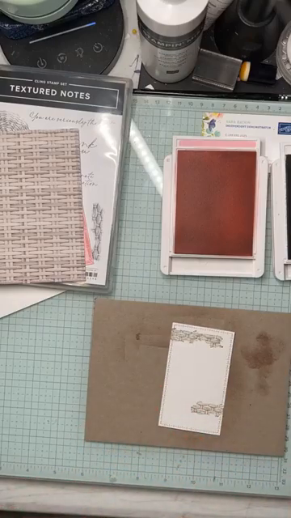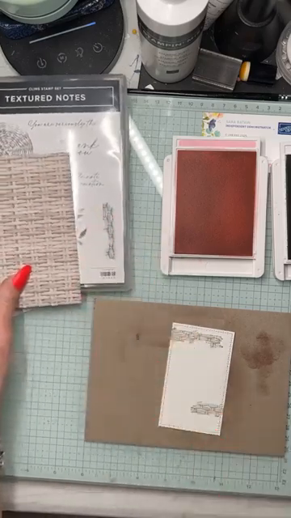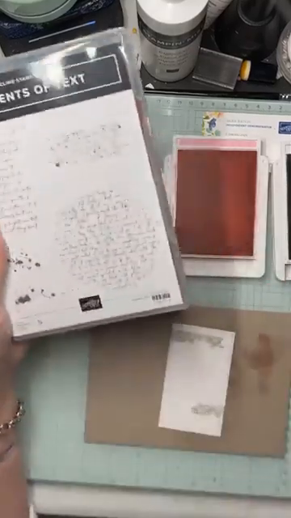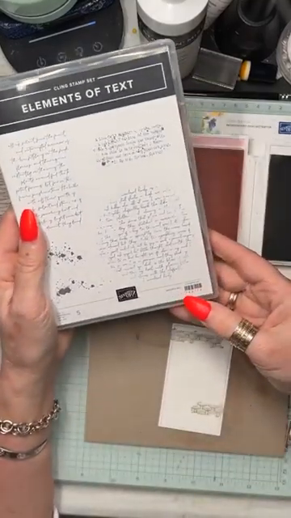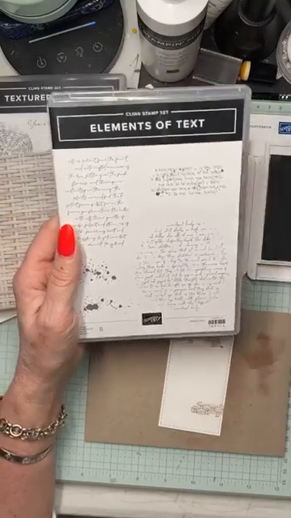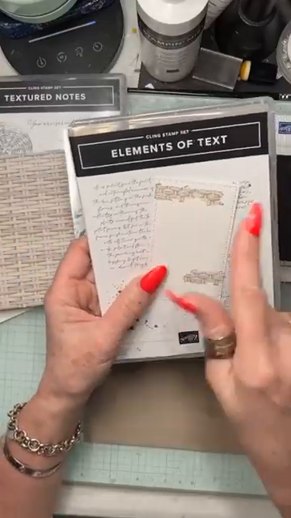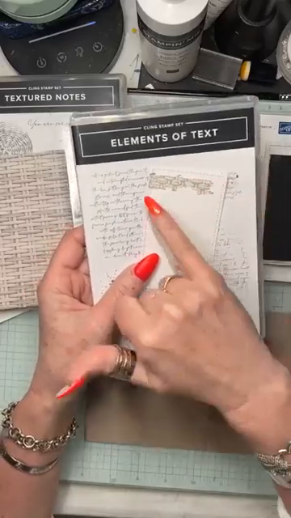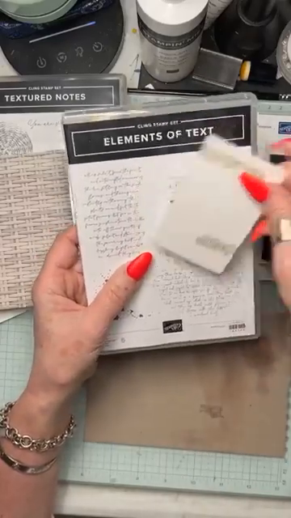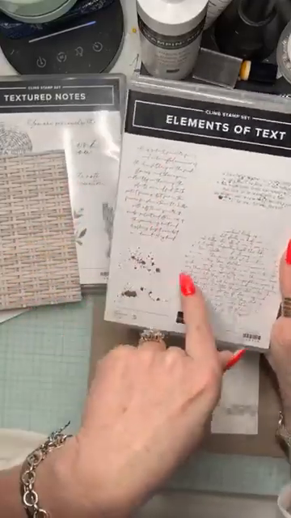And when I first saw this stamp set, it really reminded me of the Elements of Text, and that is this set, and this is 164774. And another thing, this almost reminds me of brickwork from a distance. When I'm looking down at my artwork through the camera, this almost reminds me of bricks. It isn't, but it kind of gives you that vibe. But I love this Elements of Text.